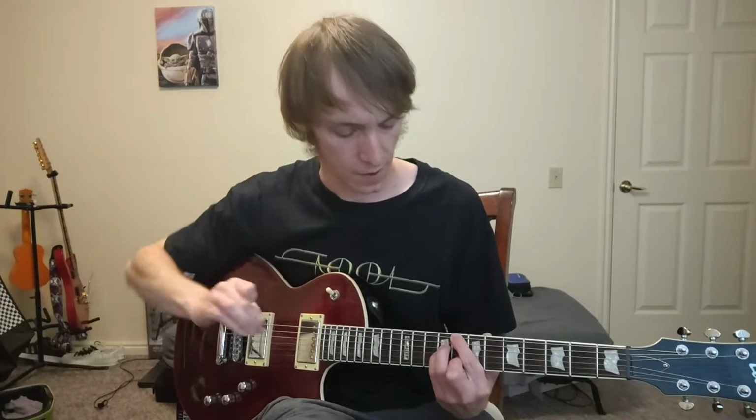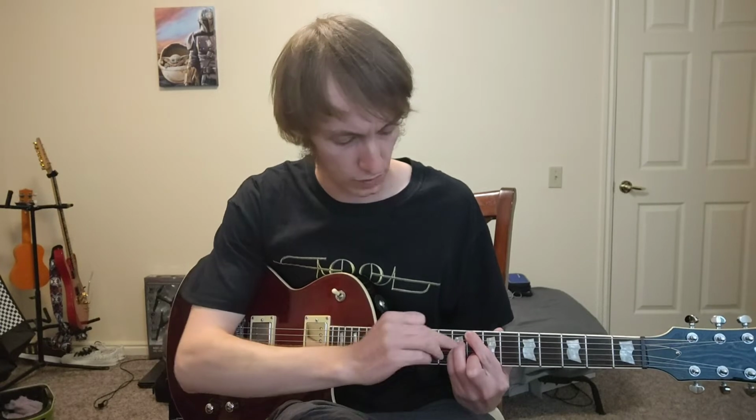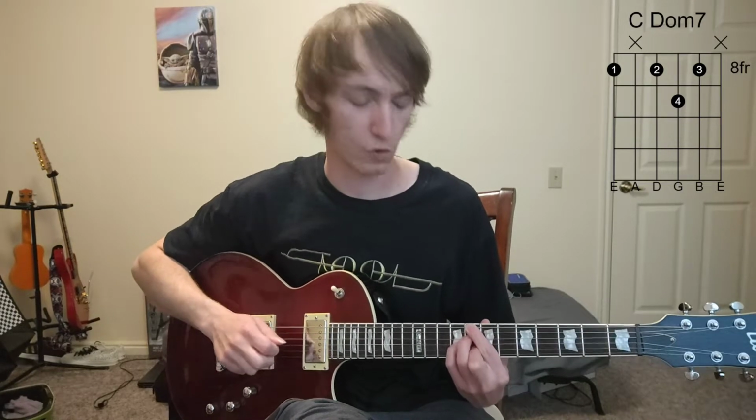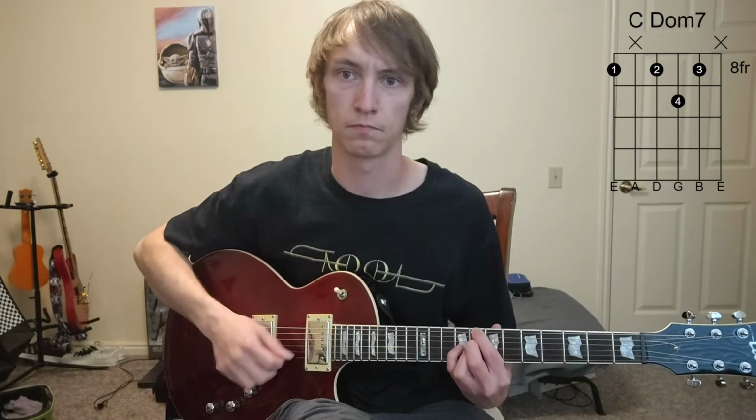Now, let's look at C dominant 7th. To create C dominant 7th, also known as C7, all you have to do is take your major 7th and move it down a half step. So now it becomes a flattened 7th, our dominant 7th. That's on the 9th fret of our D string, and we want that note to go down a half step. Normally, when we do that movement, we swap our middle and ring fingers. So that's our C dominant 7th chord.